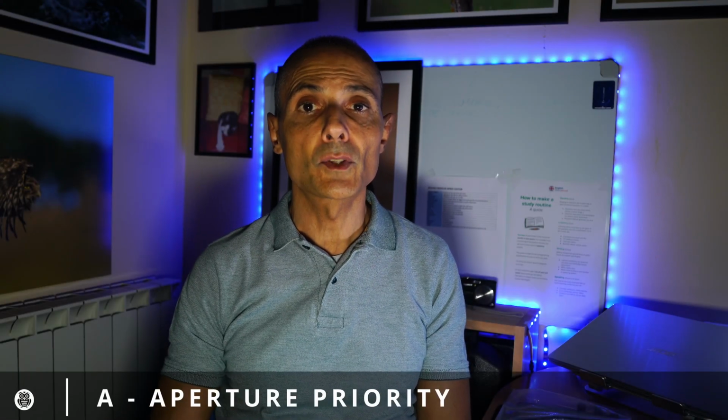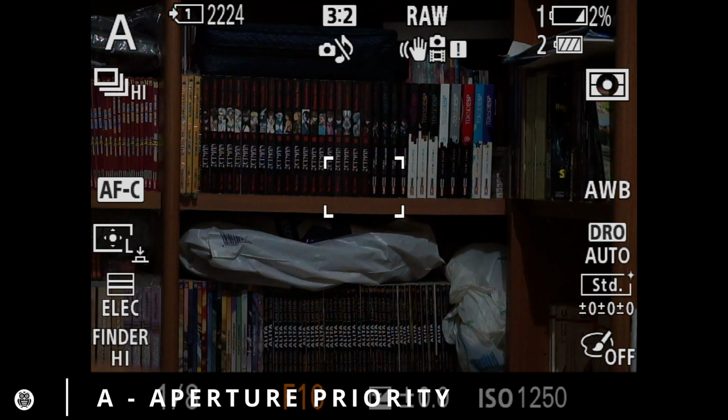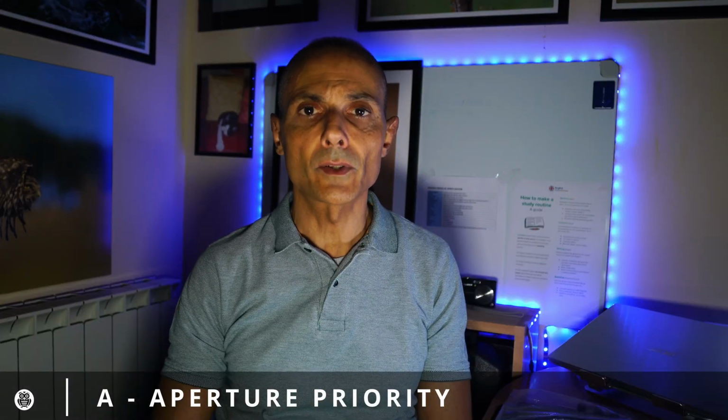This shooting mode primarily allows you to control the aperture setting, whilst the camera looks after the shutter speed, like in the shutter priority mode. You can still change the ISO value according to your needs. Aperture priority is good for portrait and landscape pictures.